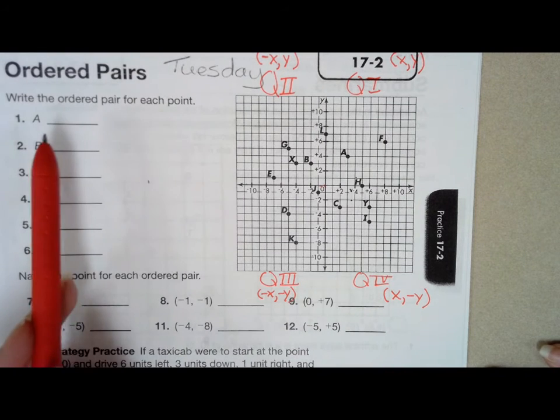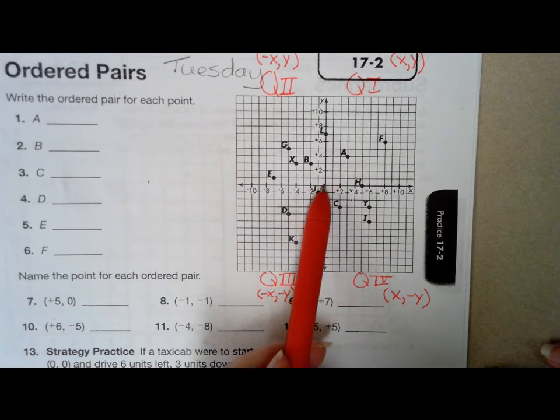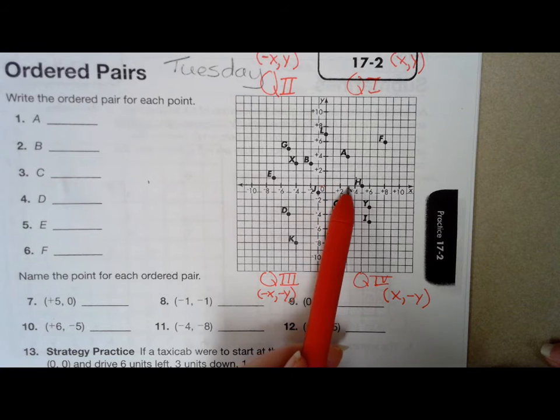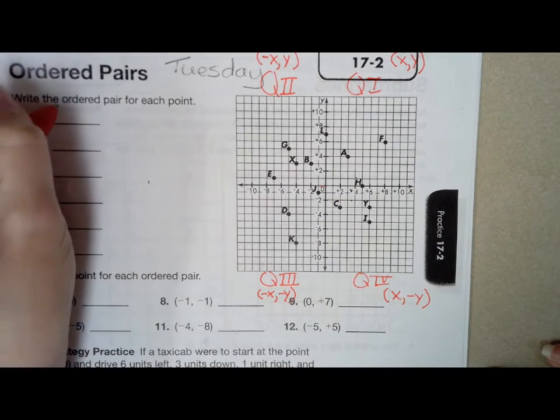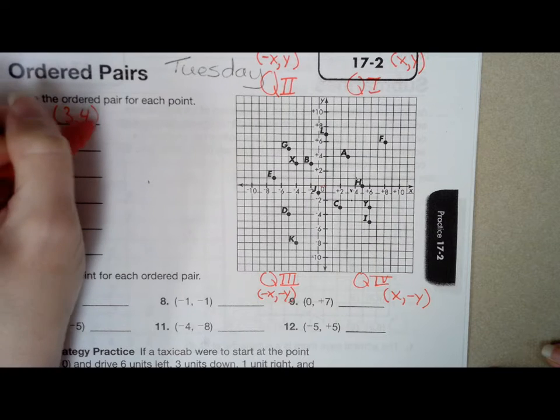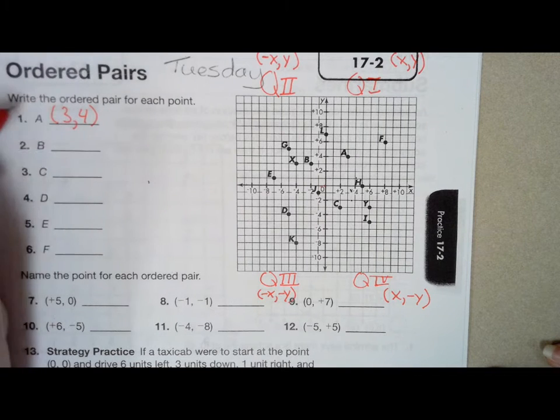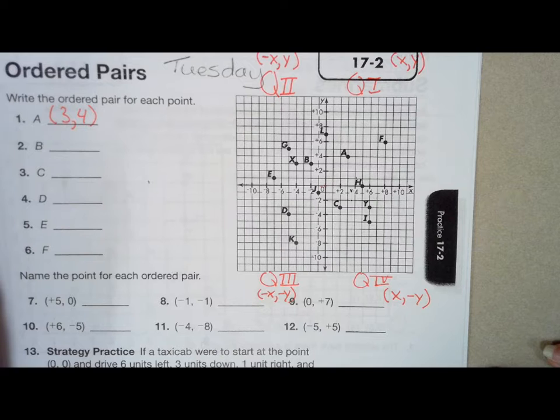So when we're writing the ordered pair for letter A, it goes to the right 1, 2, 3, and up 4. So that's 3, 4. That's in quadrant 1. That's the quadrant we know. No problem. Make sure you use parentheses and a comma to separate your coordinates.